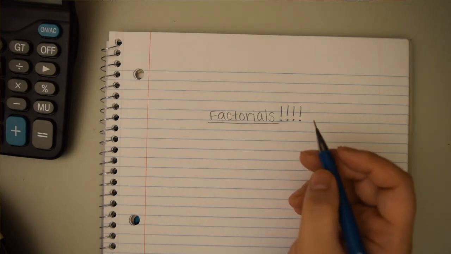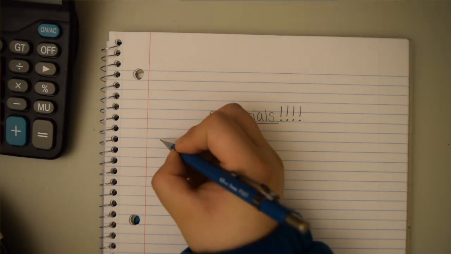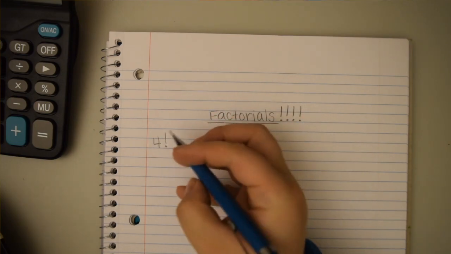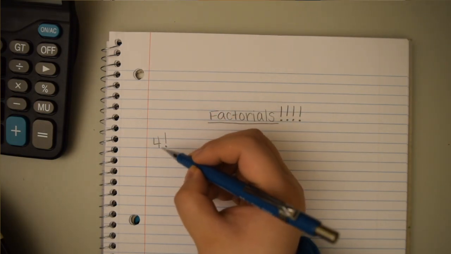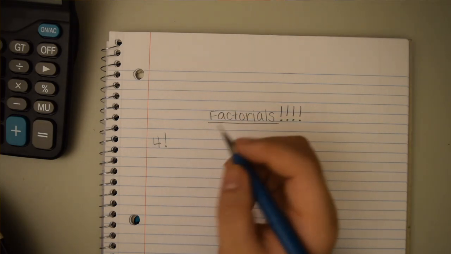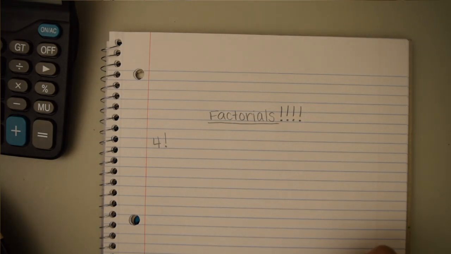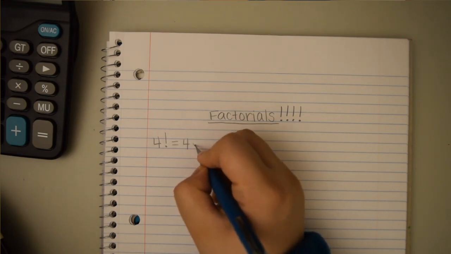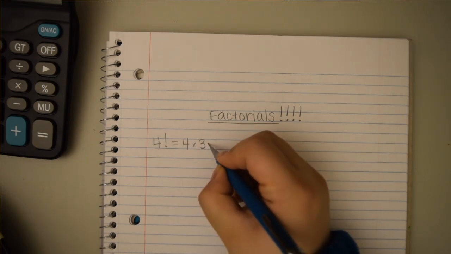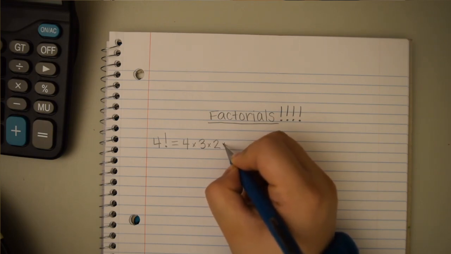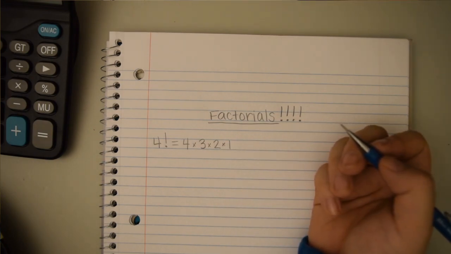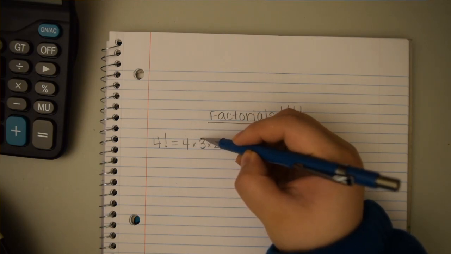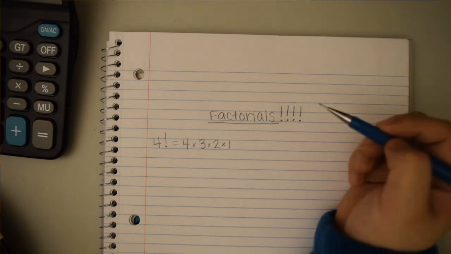So we put, for instance, 4 factorial. So that's how we would read this. Really excited for is 4 factorial. And what this means is we take 4 and we multiply by 3, then times 2, then times 1. Okay, so basically we take our number and then we decrease it by 1, by 1, by 1.